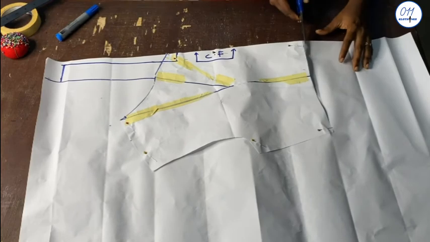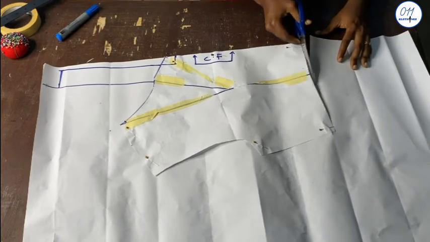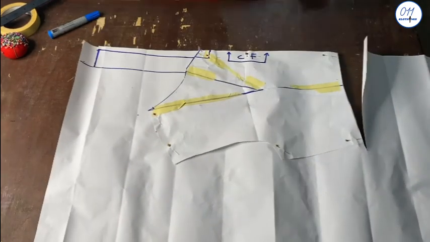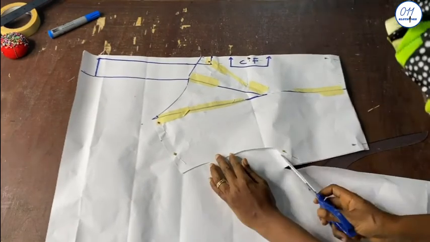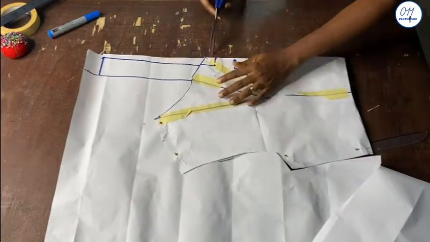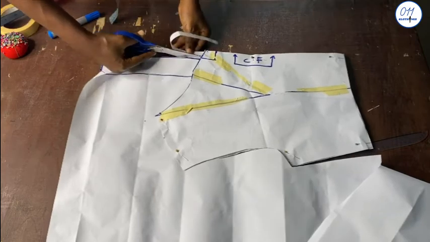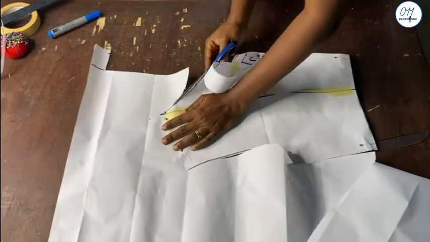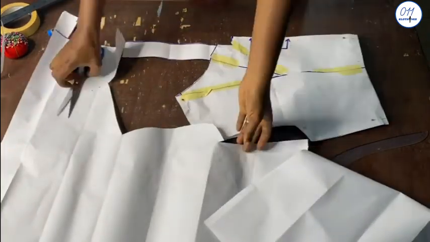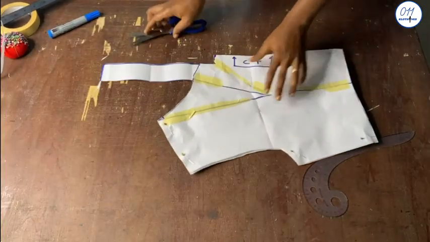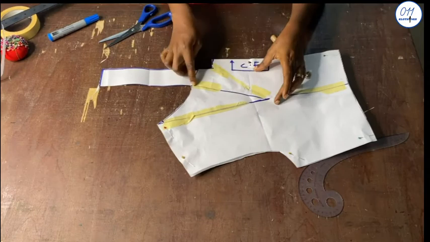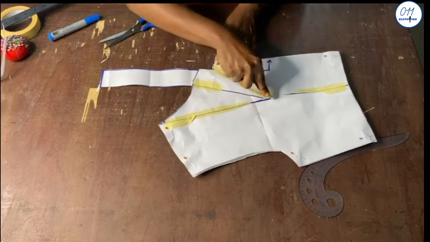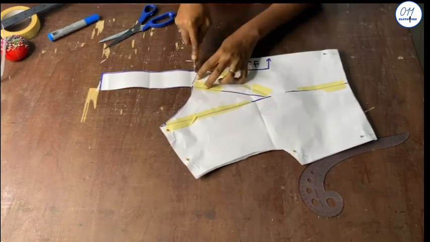I will now cut out my new front pattern. I will transfer the darts at the neckline to the new pattern like this.